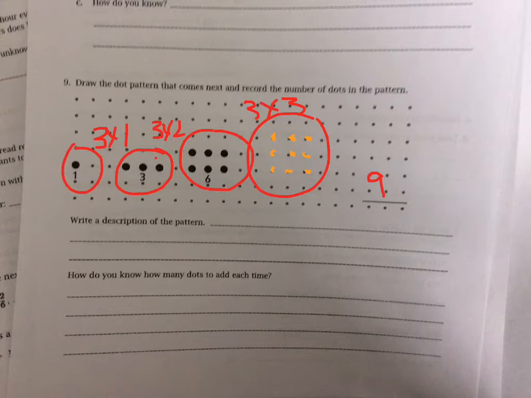Write a description of the pattern. We might say the pattern is multiplying by these. Okay.